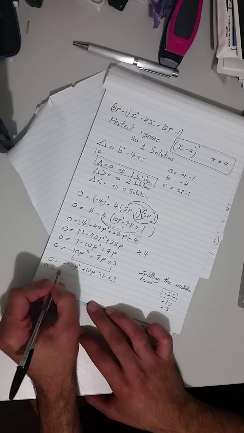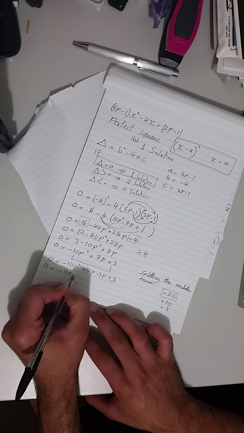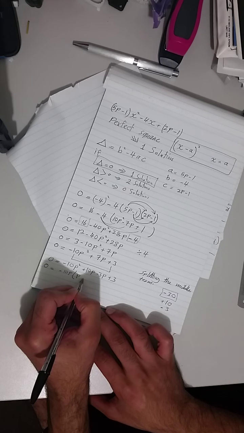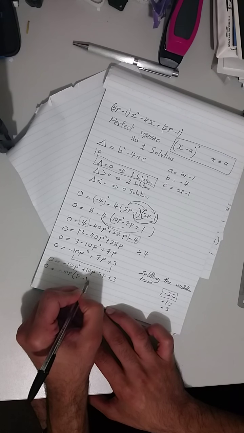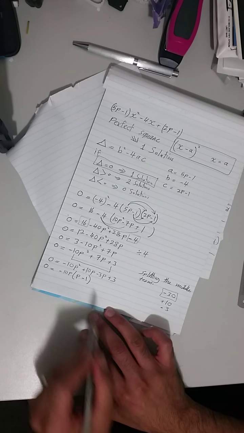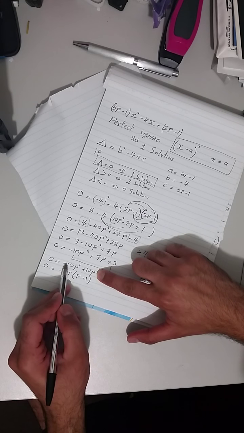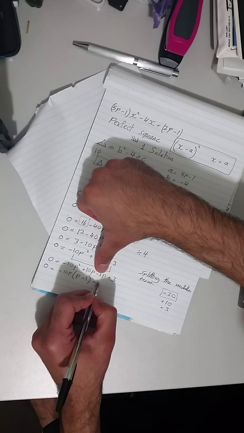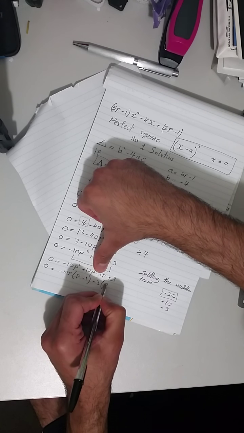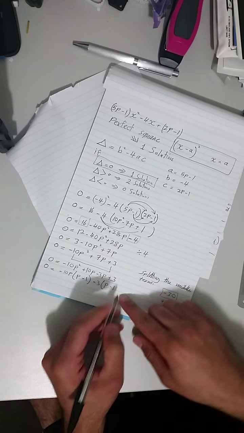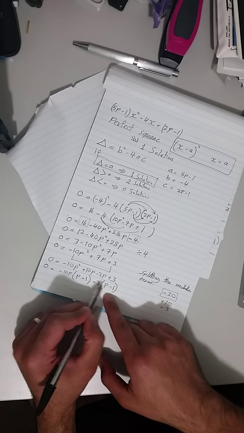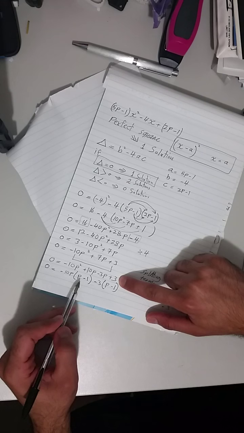Now, if I take negative 10p as a common factor, I end up with p minus 1 for this side. And if I take negative 3 as a common factor, I end up with p minus 1, because if you multiply this out, you'll get this one here.